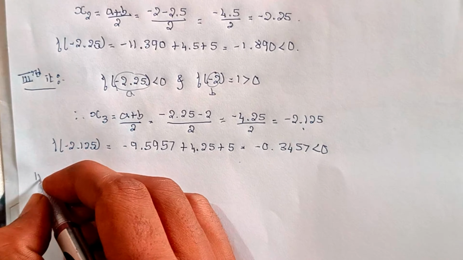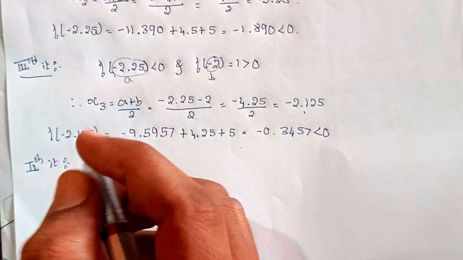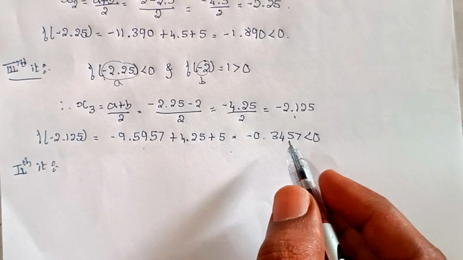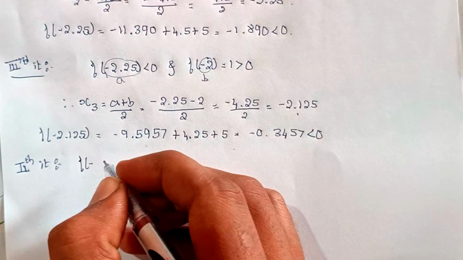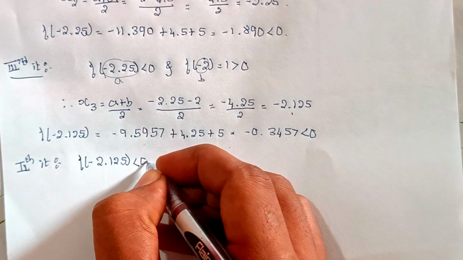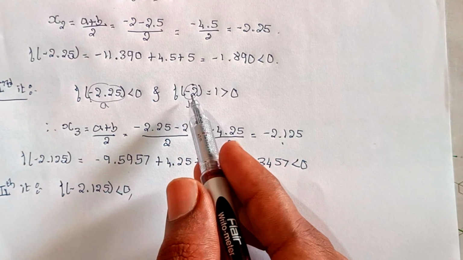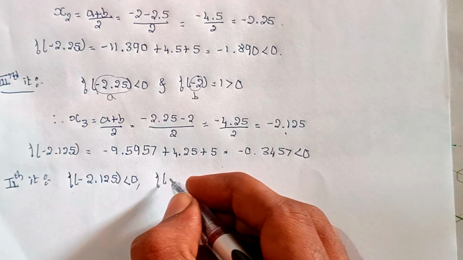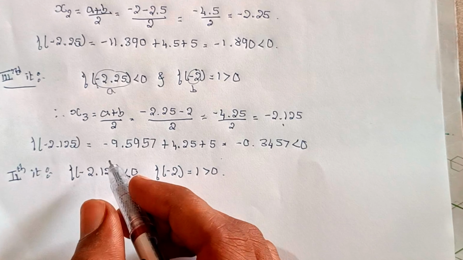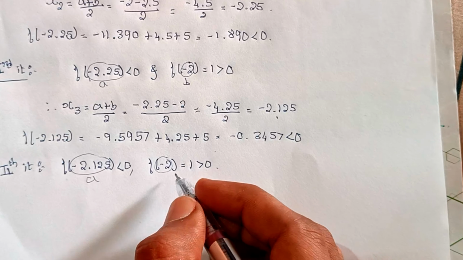And for the fourth iteration we have to again consider one positive and one negative term. We have already got this value as negative, that is f of -2.125 is negative, and the immediate positive value in the third iteration, we have taken the positive value again, -2, f of -2 is equal to 1, that is a positive value. So this is considered as a value, this is considered as b value.